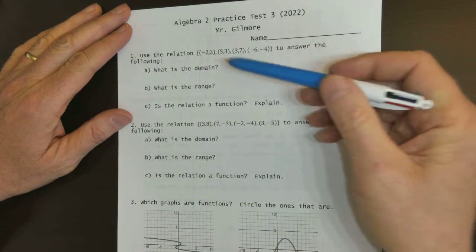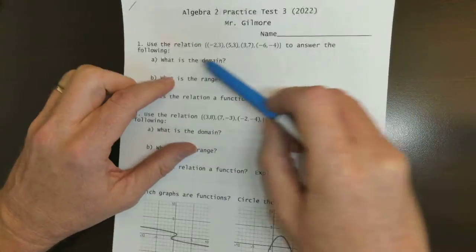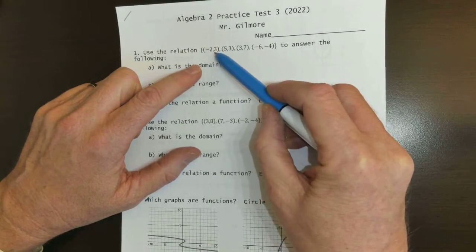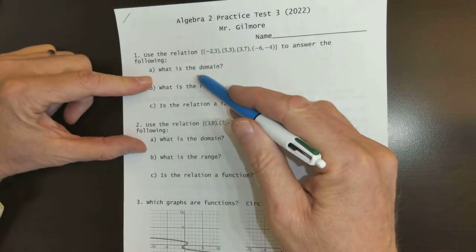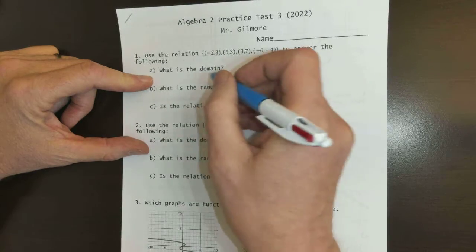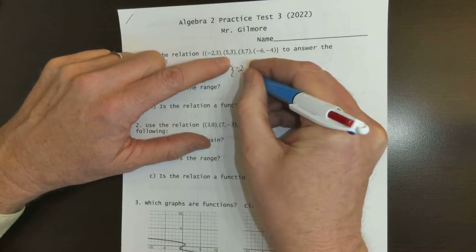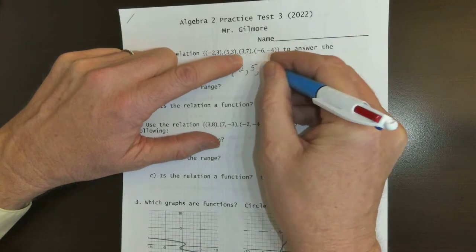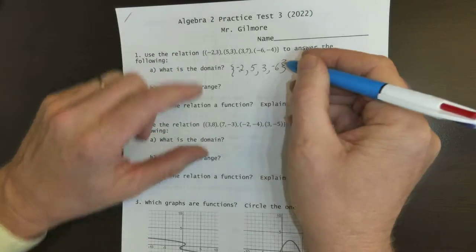And just some questions. The first two questions give sets of ordered pairs as a relation, which has an x and a y correspondence. The domain is the x coordinates here, so I would write -2, 5, 3, and -6.